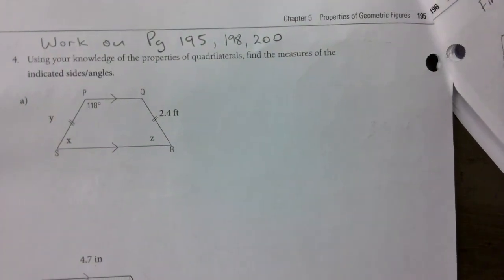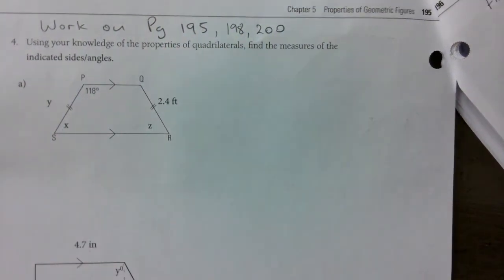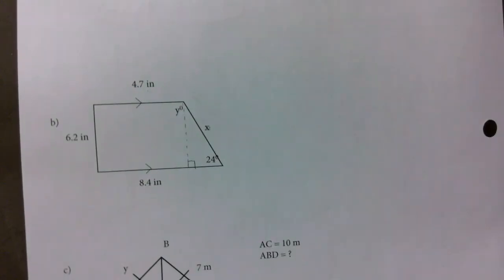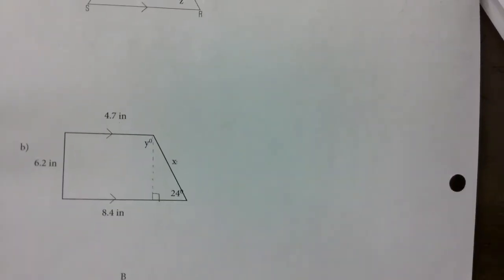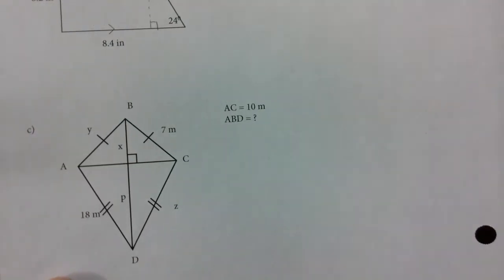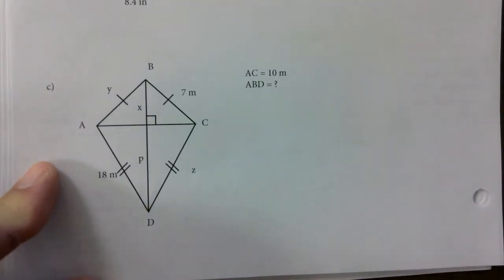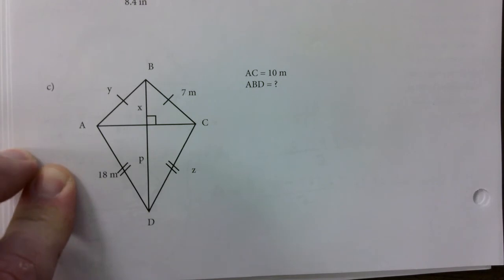Okie dokie? All right. I posted the key to these pages yesterday, so I actually gave you the answer to all of these. So you can go ahead and do that. So the kite down here, maybe I'll just do the kite on page 195 before I start polygons. Go to 195 and go to that question C there.